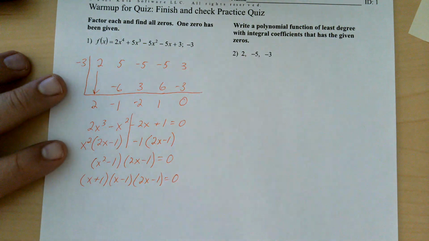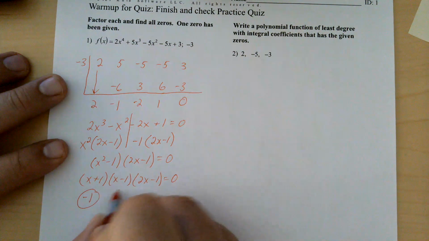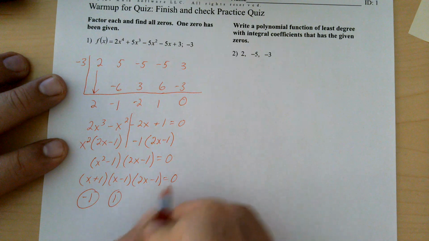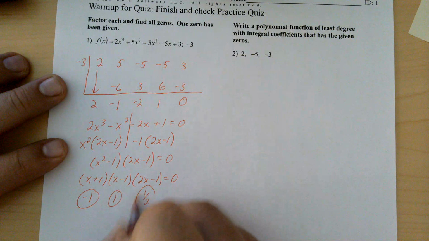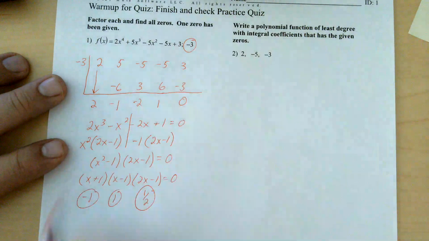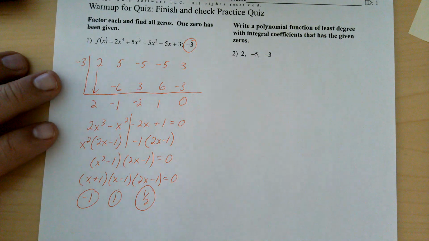So now I see all the factors. Now I can see the answers. -1's a solution. +1's a solution. To set this equal to 0, to know what makes a 2x minus 1 0, I add a 1, but then divide by 2. That's where the 1/2 comes from. So the 1 given and the 3 we just found, there's all 4 zeros.